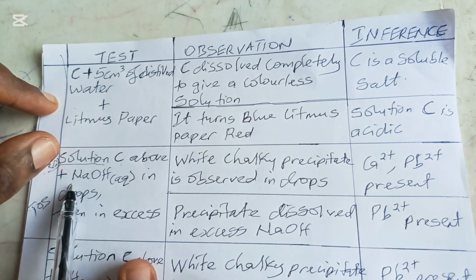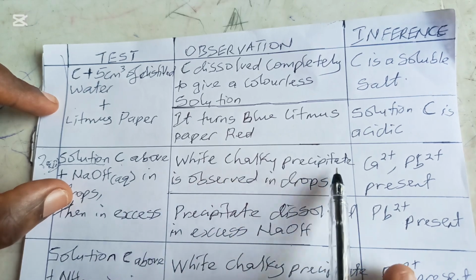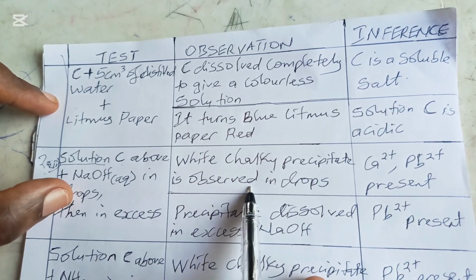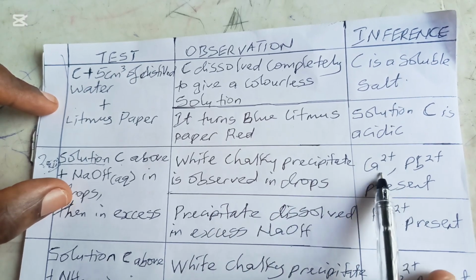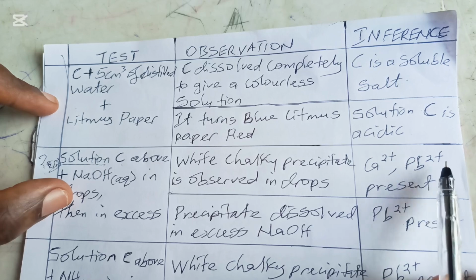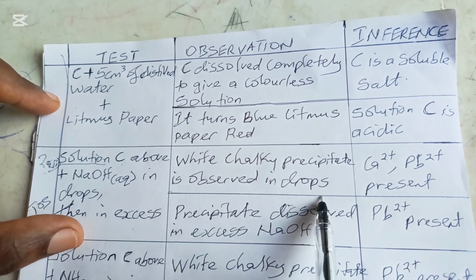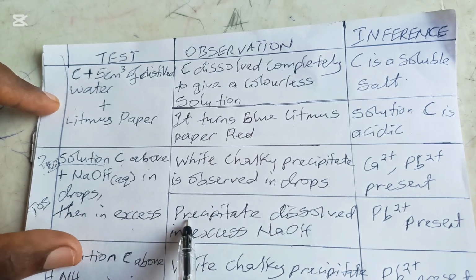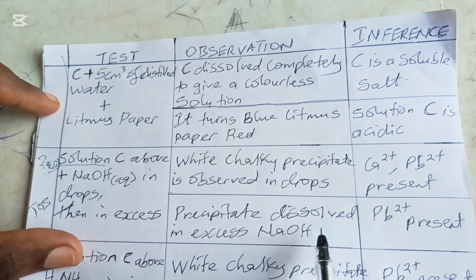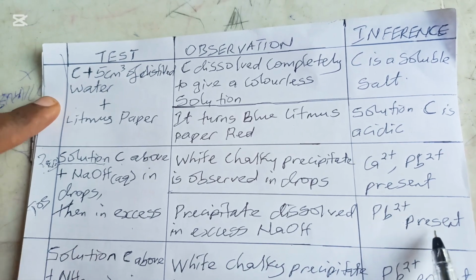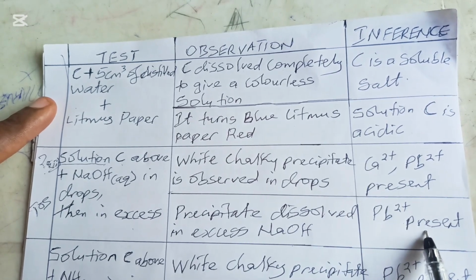Now, when you put that plus sodium hydroxide, that's your solution C, in drops, white chalky precipitate is observed. Please, after writing that, put in drops. Let us know it is in drops. So you infer that calcium or lead is present. Then in excess, after that, we now say the precipitate dissolves. In excess sodium hydroxide, it will surely dissolve. When it dissolves, it means Pb2+ is present, because that is the one that will dissolve. The calcium one will not dissolve.